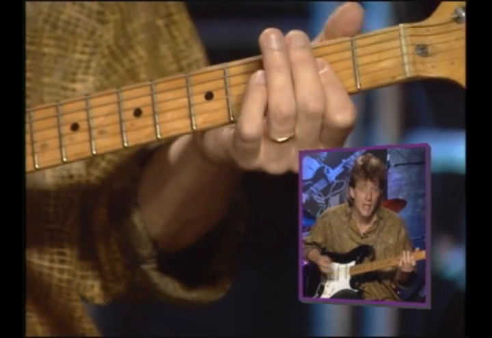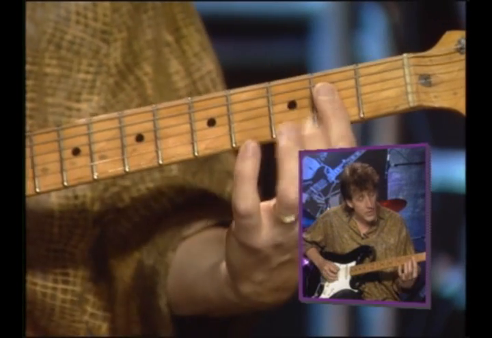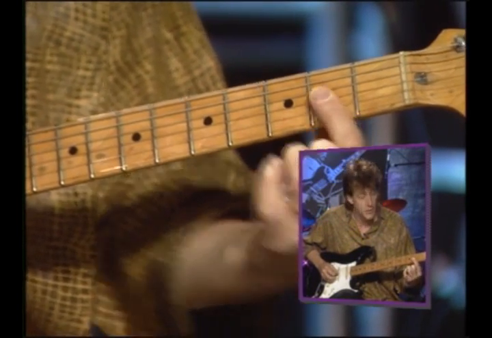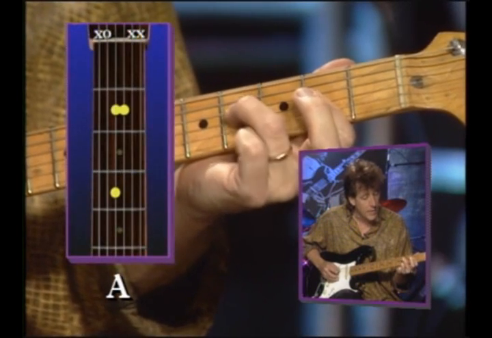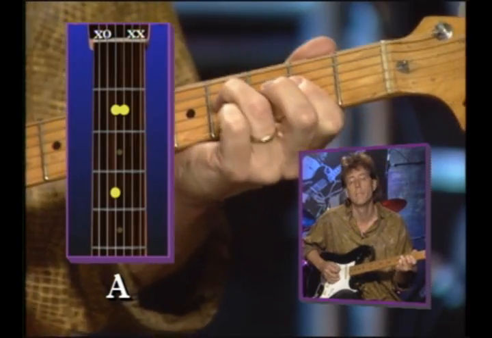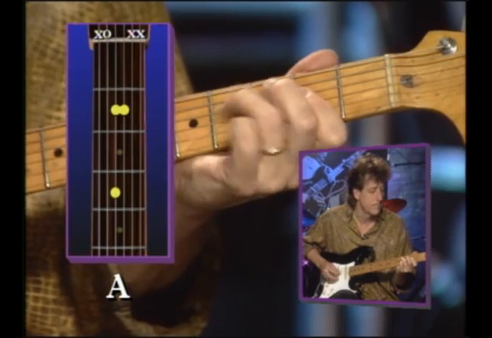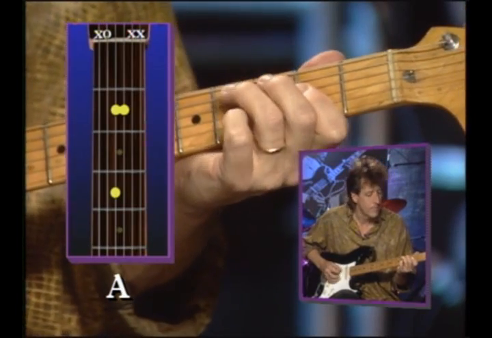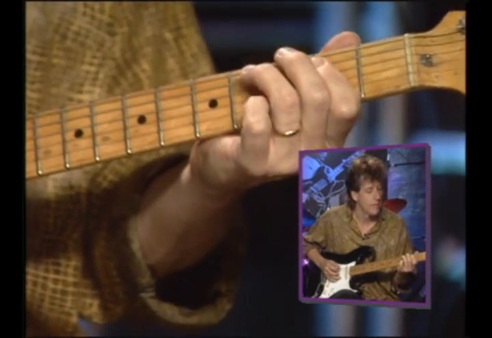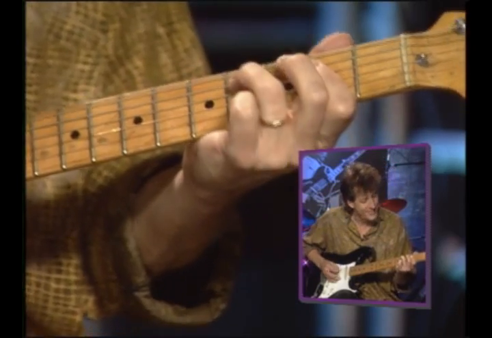You can take the exact same shape, move it over to A. Now I've got the open A string, I've got my finger on the E and the A together, it's a bar, and I add at the 4th fret on the 4th string the F sharp. There's my upstroke. Go back to E. Oh yeah.